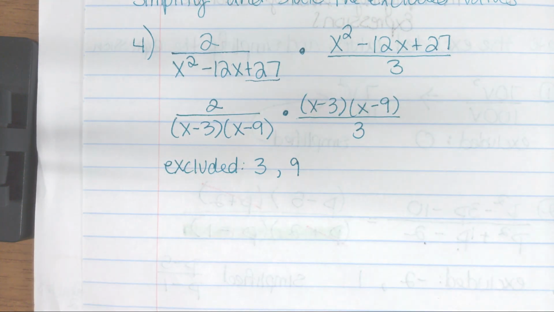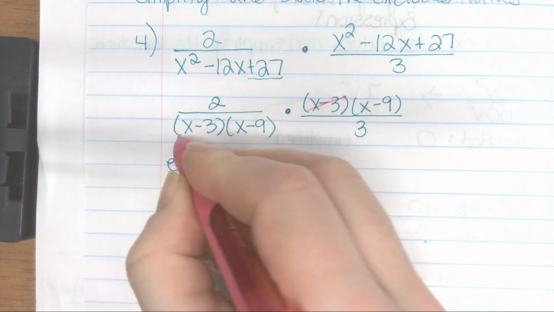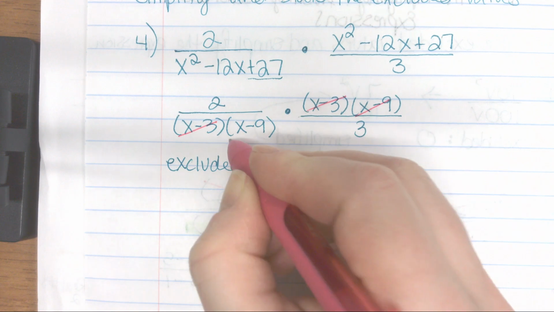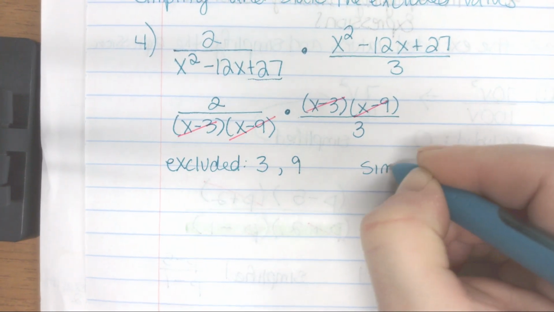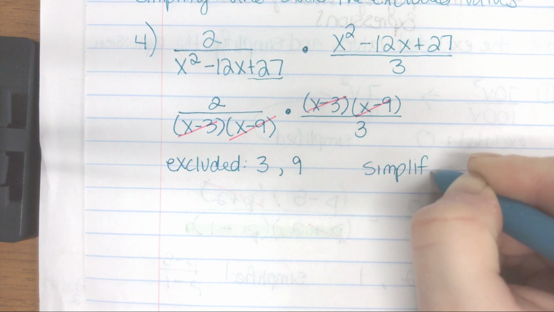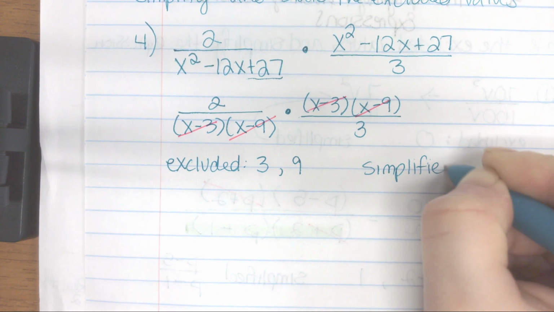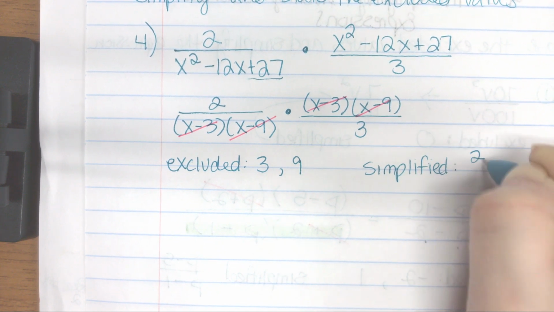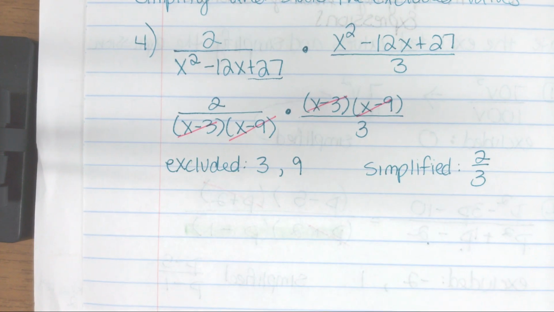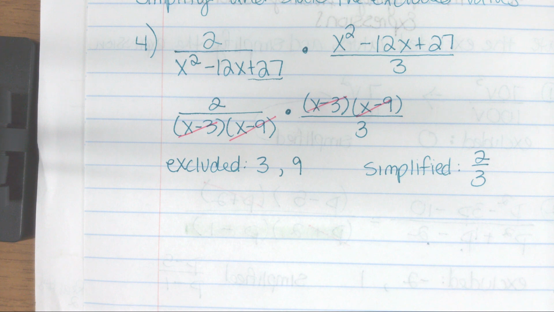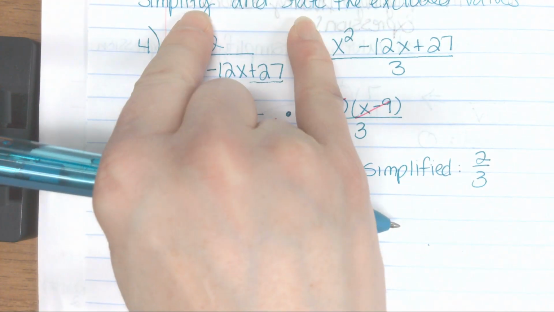So we'd cancel the x minus 3, the x minus 9. The simplified is just going to be two over 3. Okay, so these two things are the same.